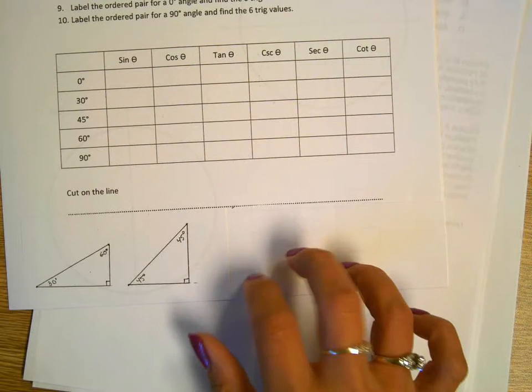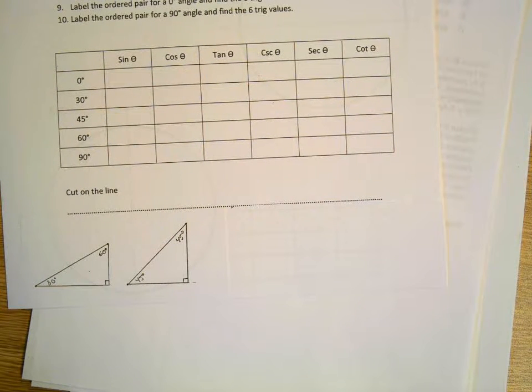Make sure you're cutting the ones out at the bottom, not the ones at the top. I got one. Yeah. Got you covered.